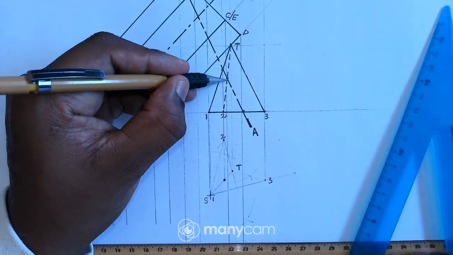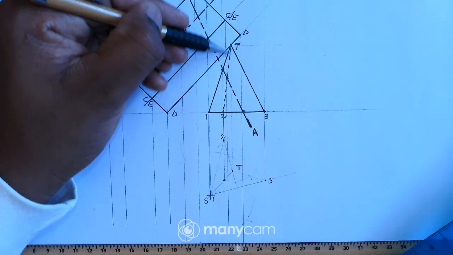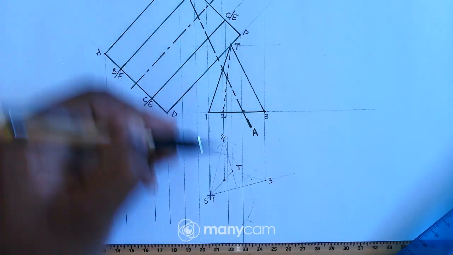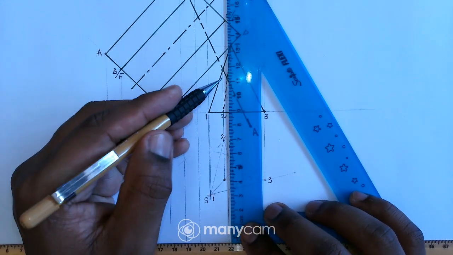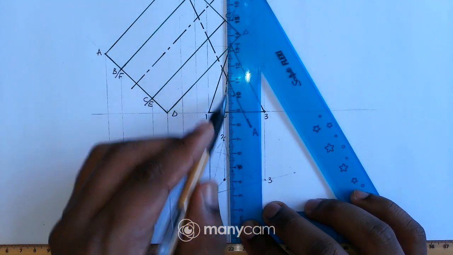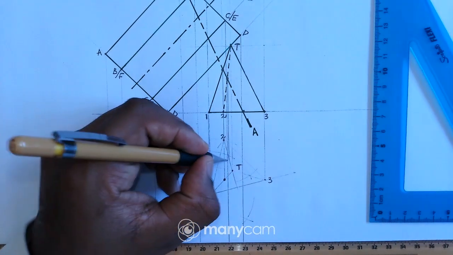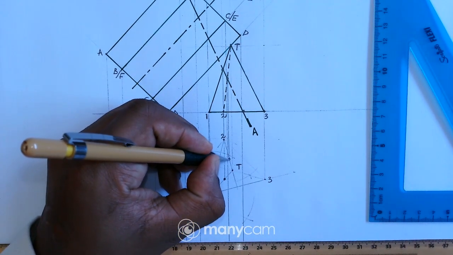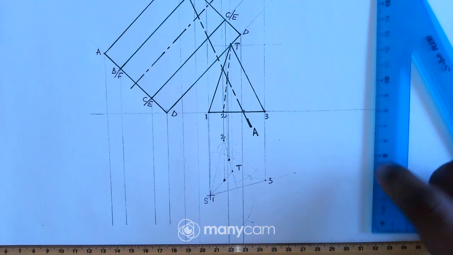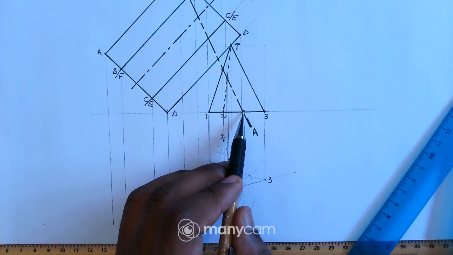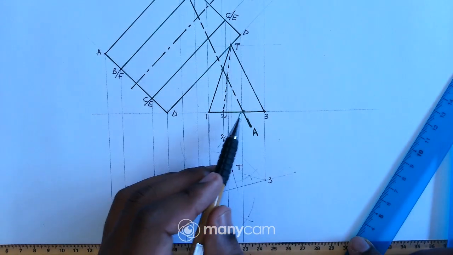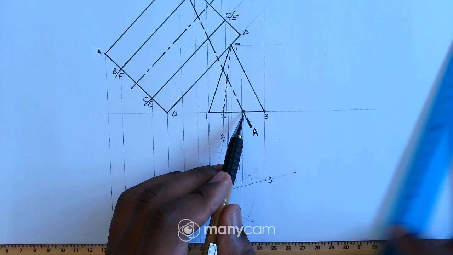Okay, and then I move to the second point. So this is line T2. Where is line T2? T2 is right there. So I can just project the point to line T2. So that means we have a point there. This is our second point for the cut surface. And then the cutting plane here, it cuts 2 lines, right?